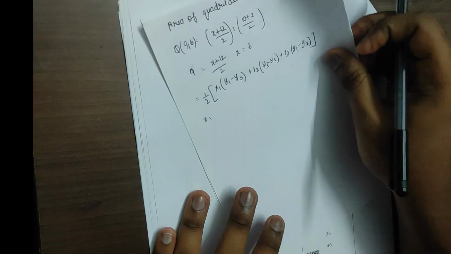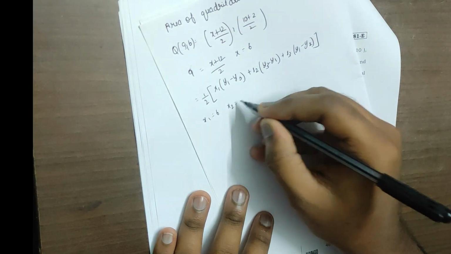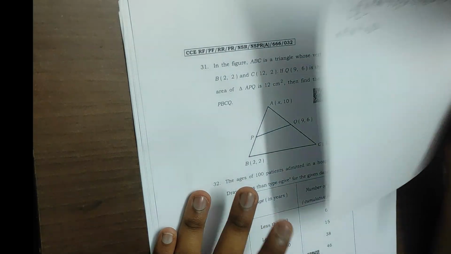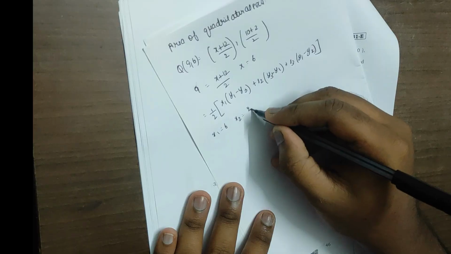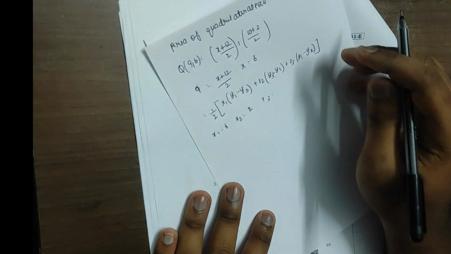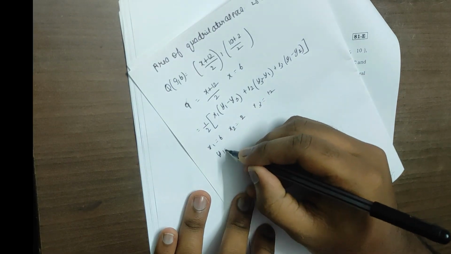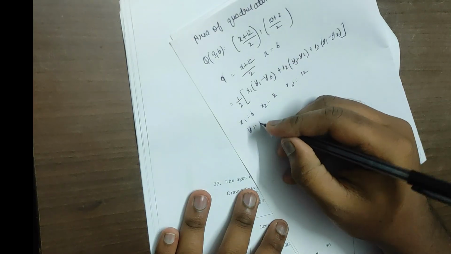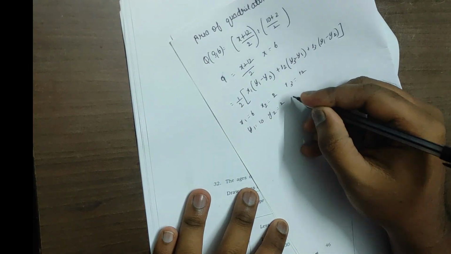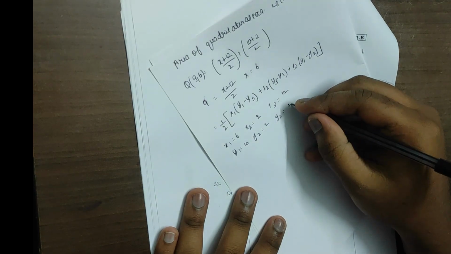x1 is 6, x2 is 2 and x3 is 12. y1 is 10, y2 is 2 and y3 is 2.